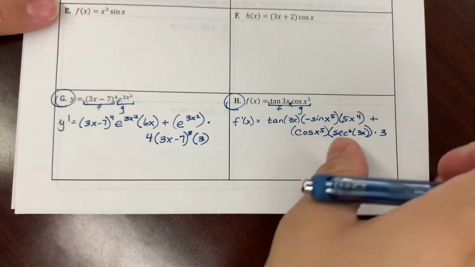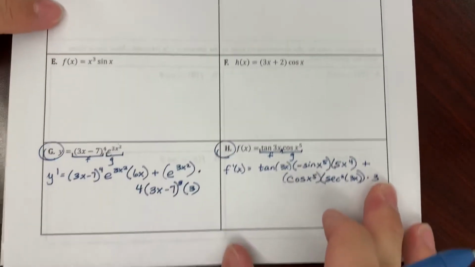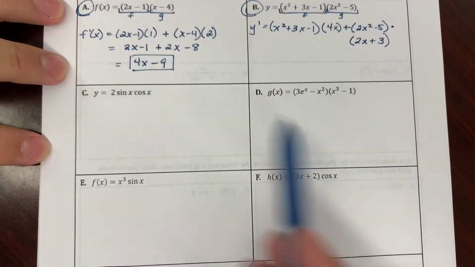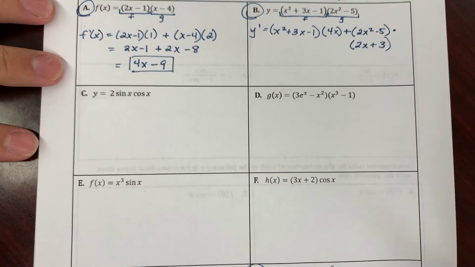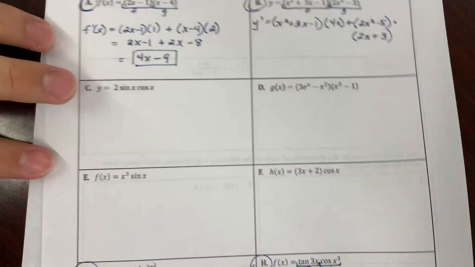All right, so I think that's enough examples for the product rule. For these 4 in the middle, I'll send you guys the solutions on Canvas. I know I've been a little bit bad about that, but I'll try to get my act together today being Monday.